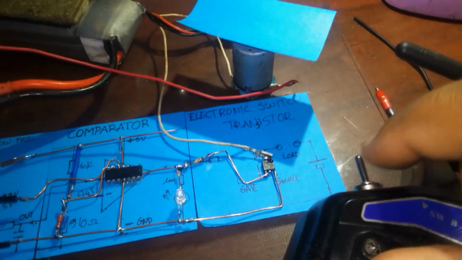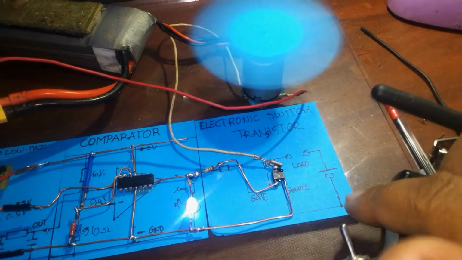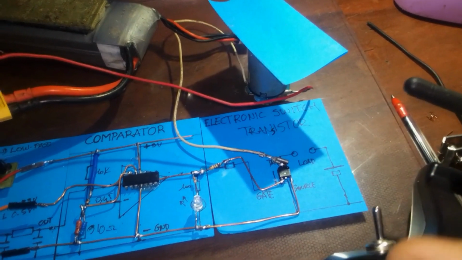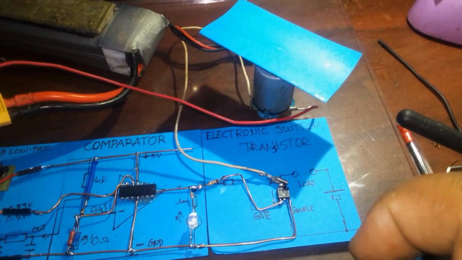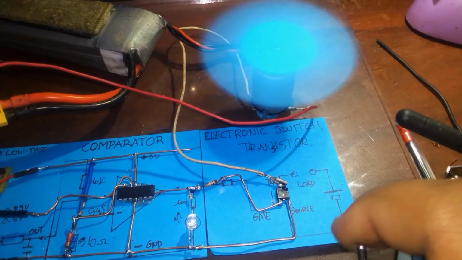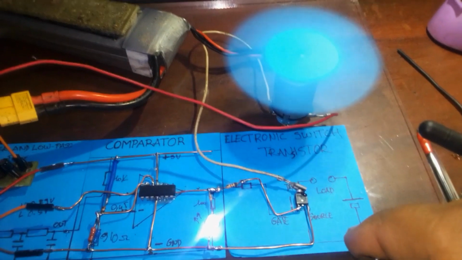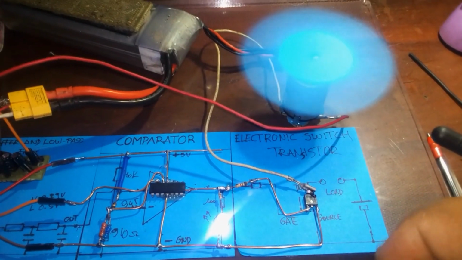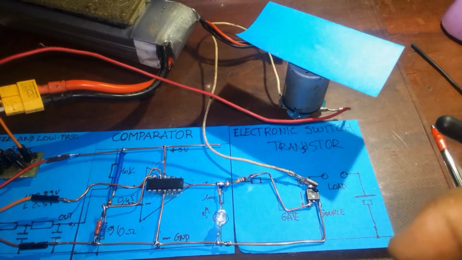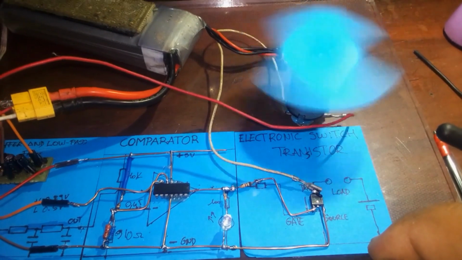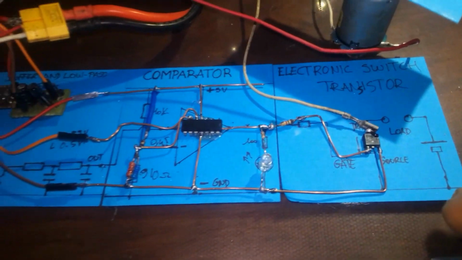And as you can see, it's working. So that's how we make it.